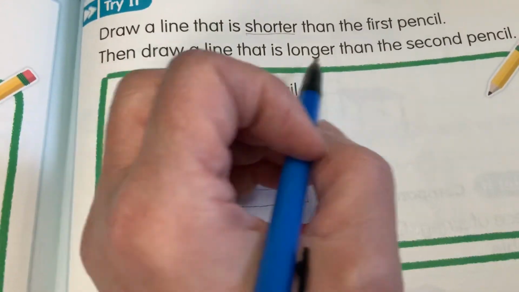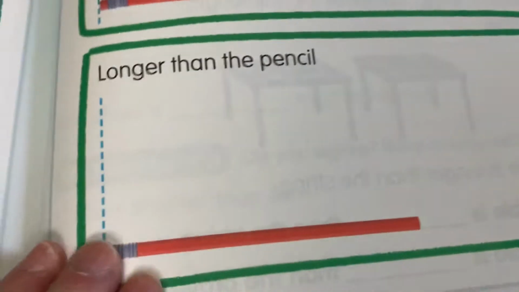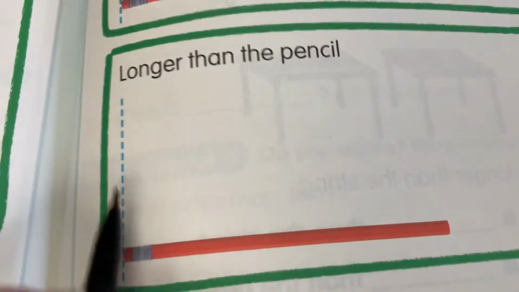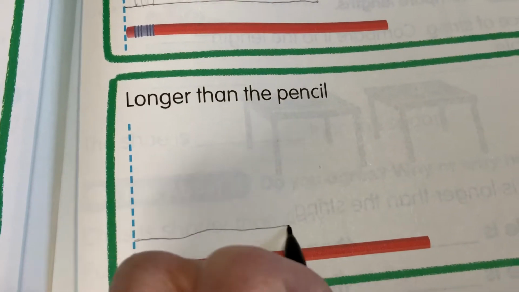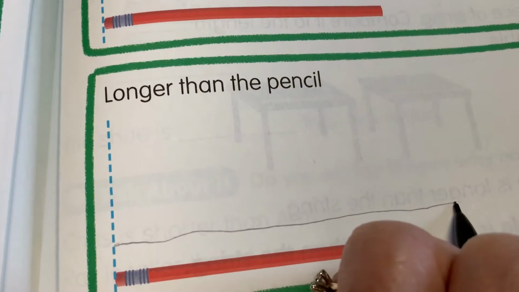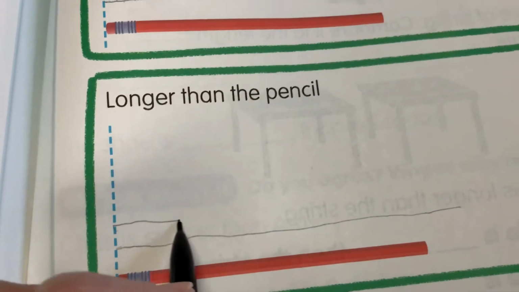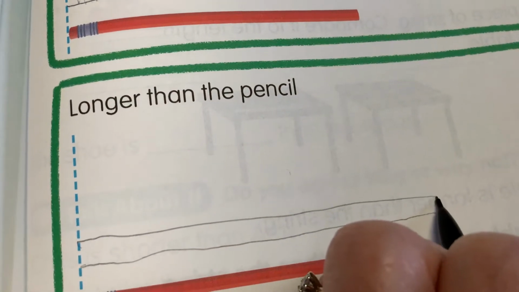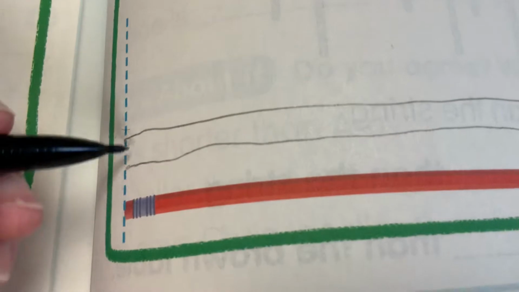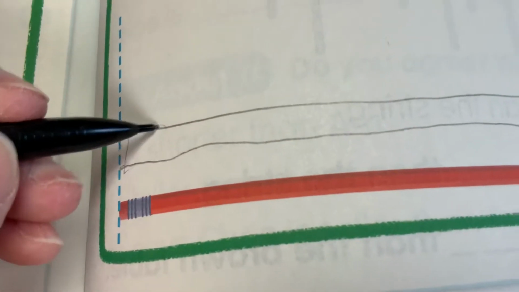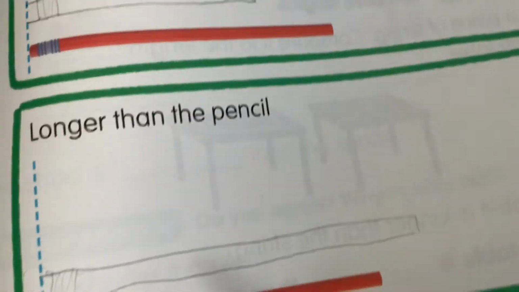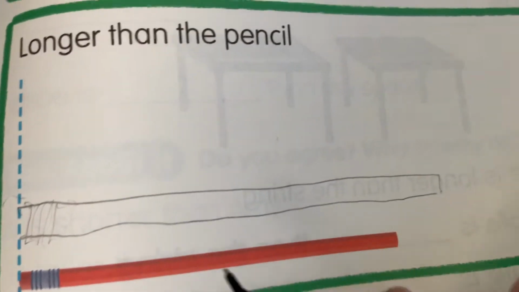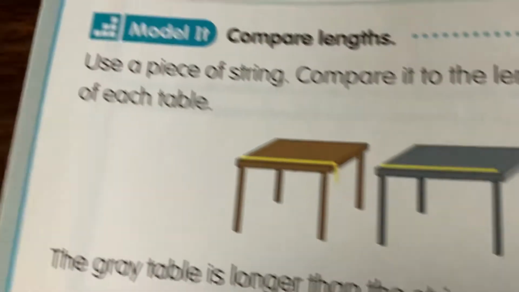Then it says draw a line that is longer than the second pencil. Well, here's your second pencil, and you want to draw one that is longer. So if I draw one that is longer, and remember, once again, we always start over here at the edge so that it matches up. Okay, so we have one that is shorter than the first one, one that is longer than the second one. Okay, go ahead and turn the page.